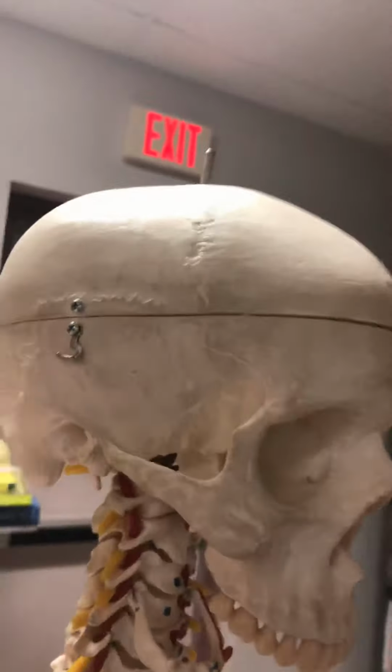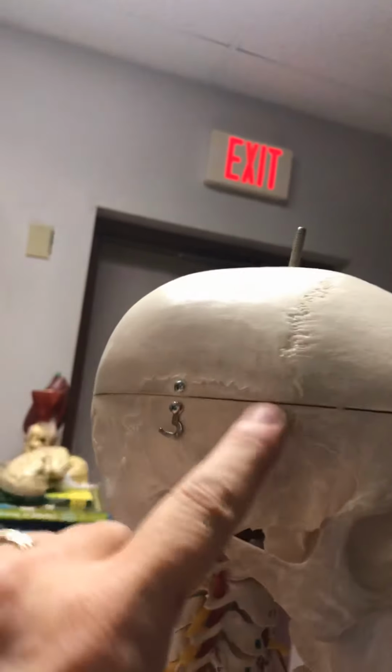We have the parietal bone, where there's one on this side and there's one on this side. We have the, what's next, temporal bone. That would be right here. It's lined by this suture. These are called sutures. We'll get to those later.